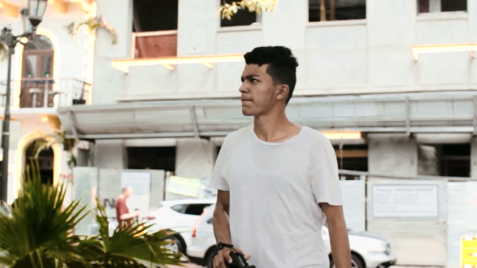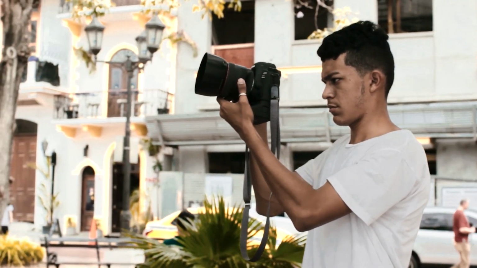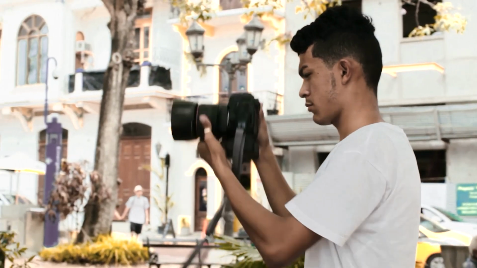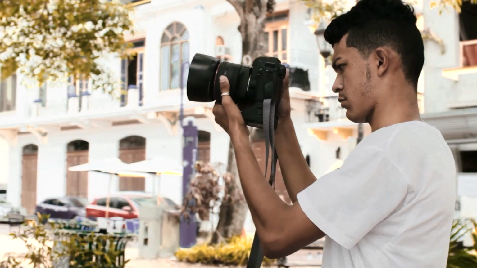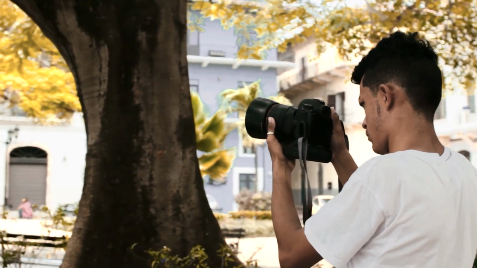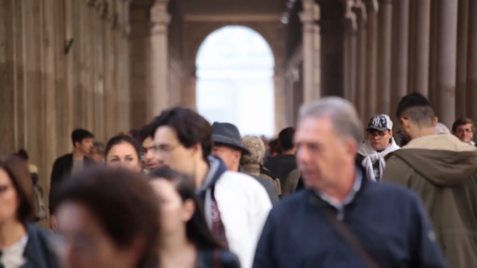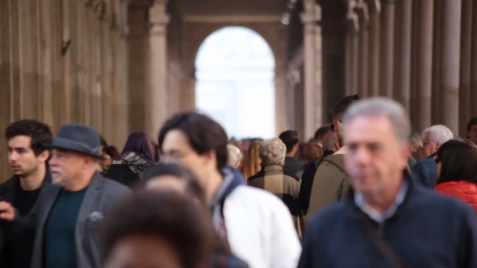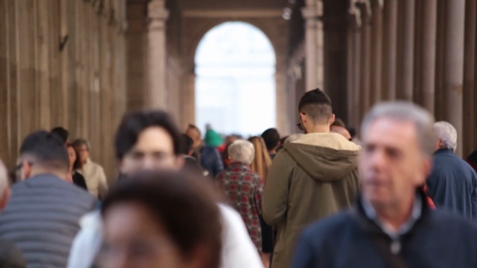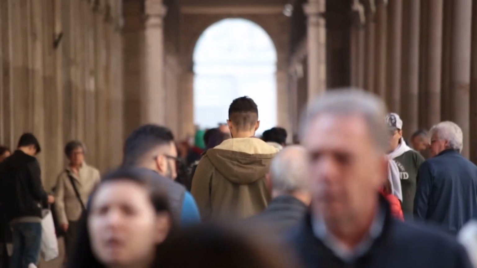Another tip: practice, practice, practice. Practice taking photos of the environment, take photos of animals, trees, people, everything. Well, I wouldn't just say random people, without their consent, but you know what I mean. Just take as many photos as possible so you can get a better hang of using your camera.